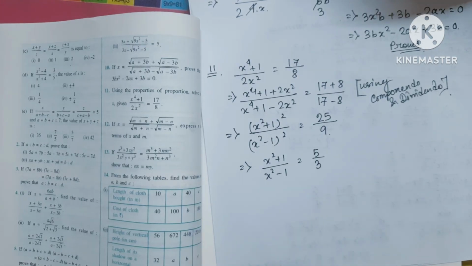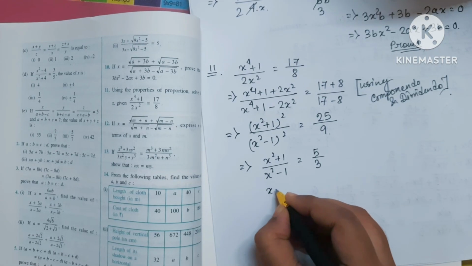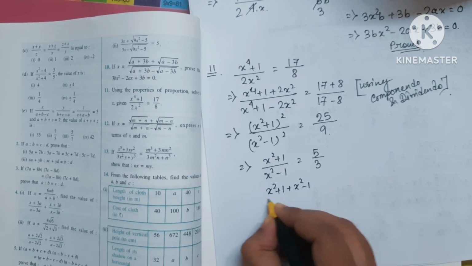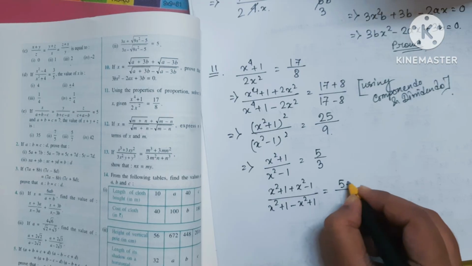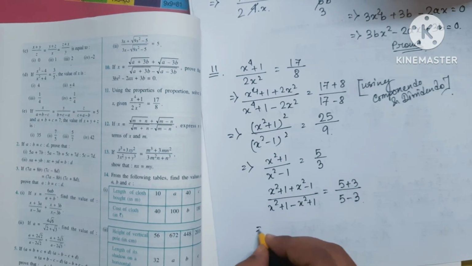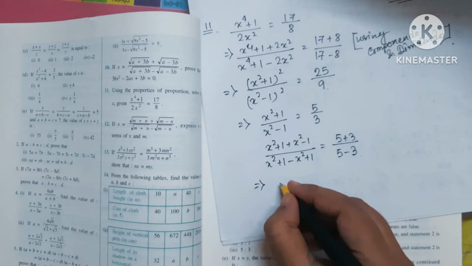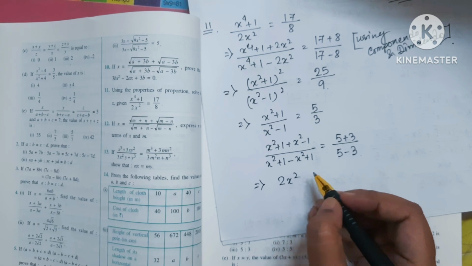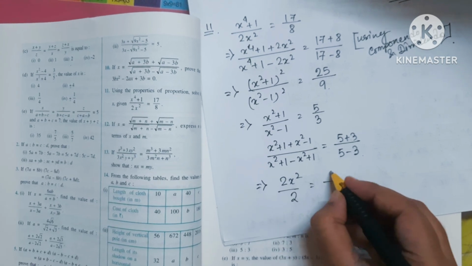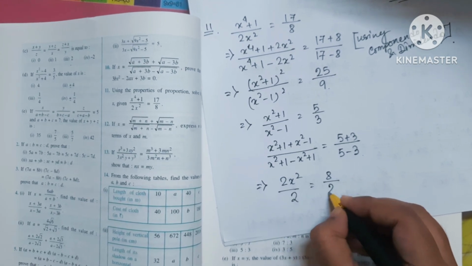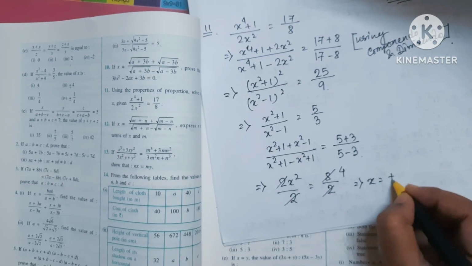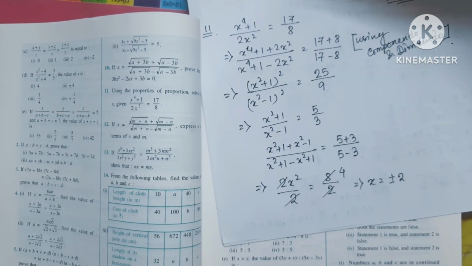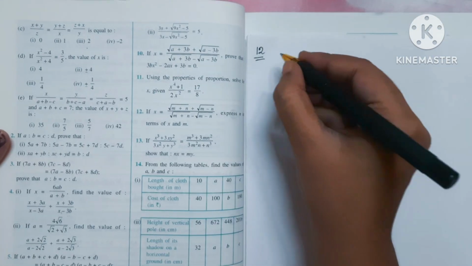Now, again, if you use the componendo dividendo formula, what you will get? (x² + 1 + x² − 1) by (x² + 1 − x² + 1) is equal to (5 + 3) by (5 − 3). So, 2x² by 2 is equal to 8 by 2. Hence, x equal to plus minus 2. That will be the answer. Okay. Now, question number 12.